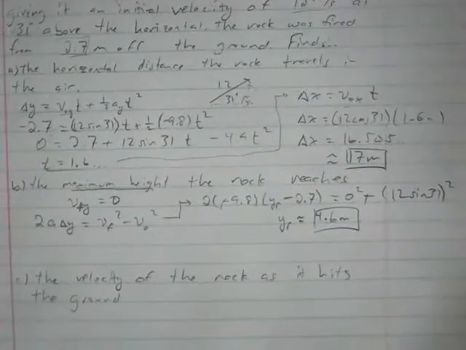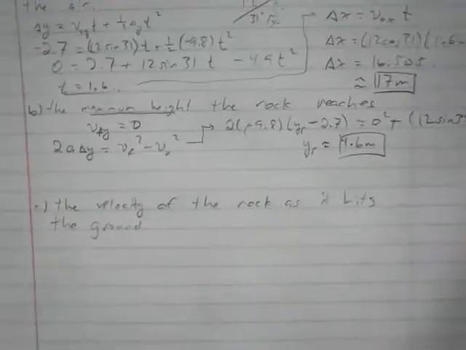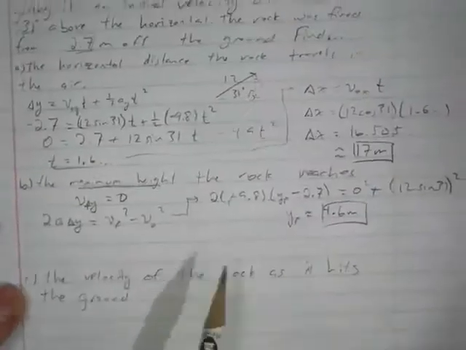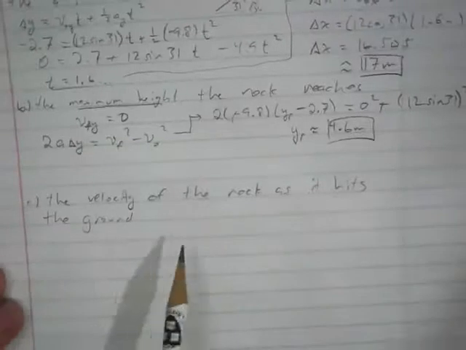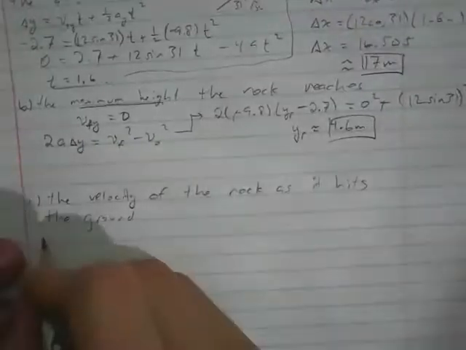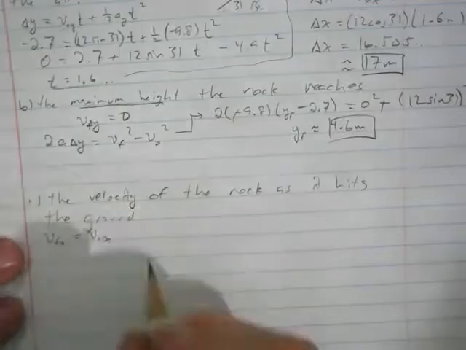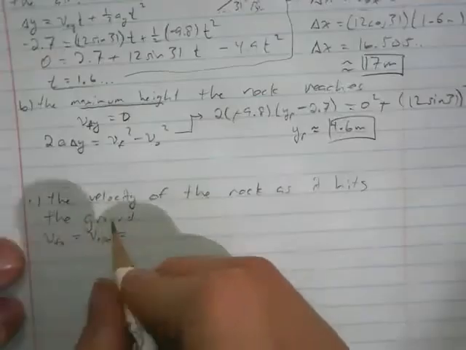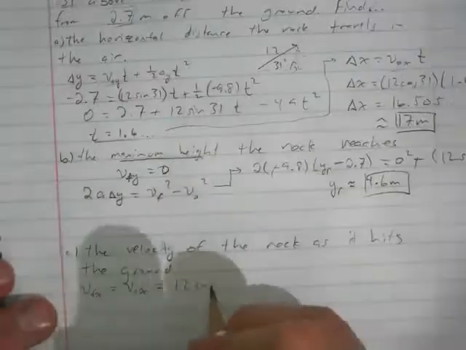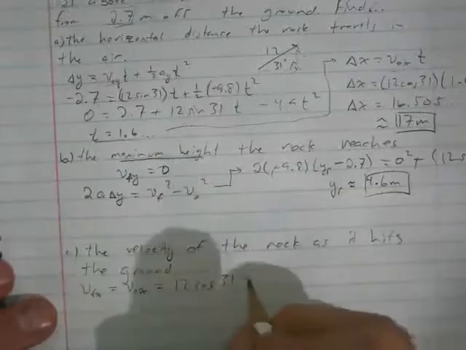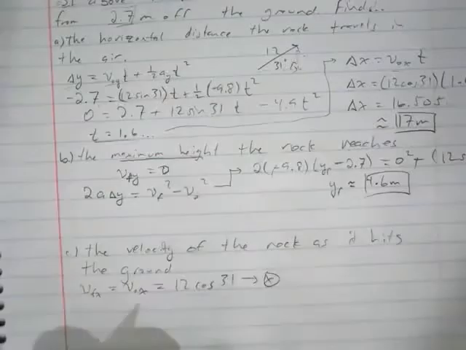All right. Velocity of the rock as it hits the ground. Again, this is something that we've done before. We did this problem when we were doing zero launch angle. As is always the case with projectile motion, the x component of the acceleration is 0, which means that the final velocity in the x direction is the same thing as the initial velocity in the x direction, which is just the x component of our initial velocity. 12 meters per second, 31 degrees, so that's 12 cosine 31. And in my calculator, I'm going to store that as x.